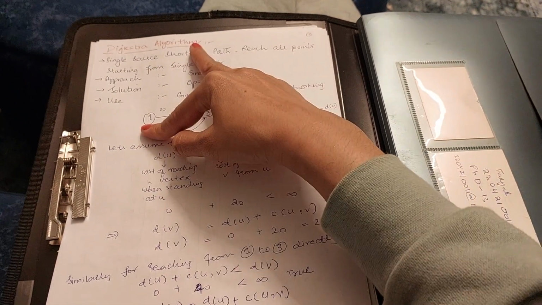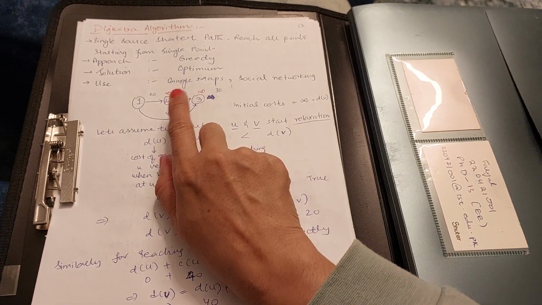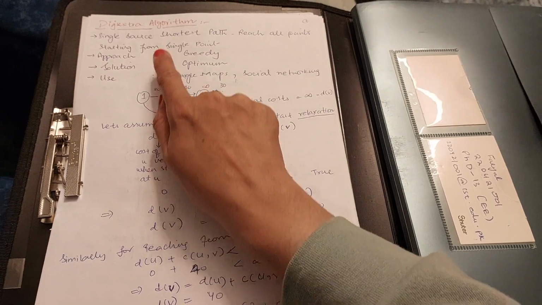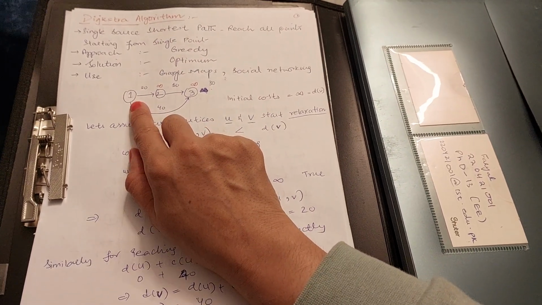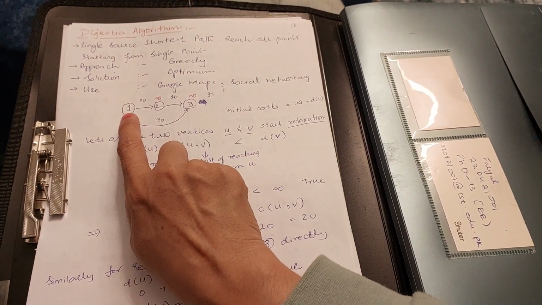This is the catch in this algorithm. If you are now calculating the relaxation from here to here, still you will add this cost, because the algorithm says that you are always starting all calculations from a single source, which you assumed was this one.